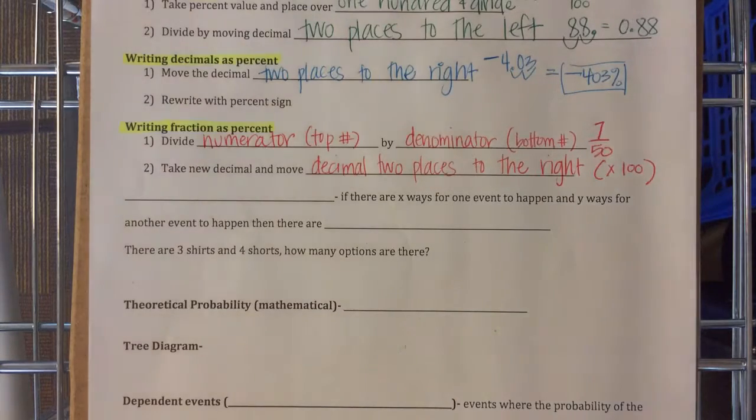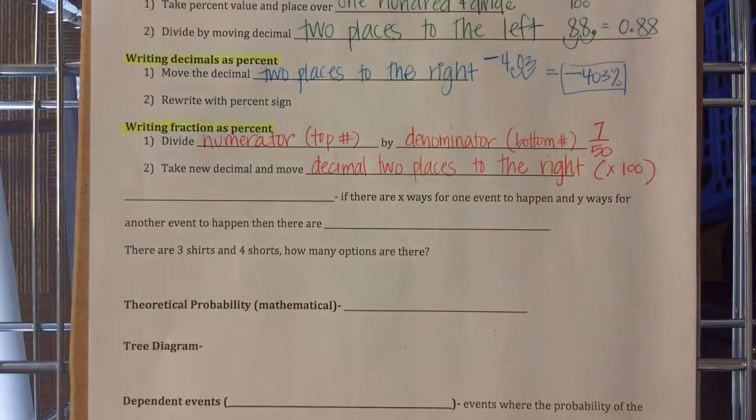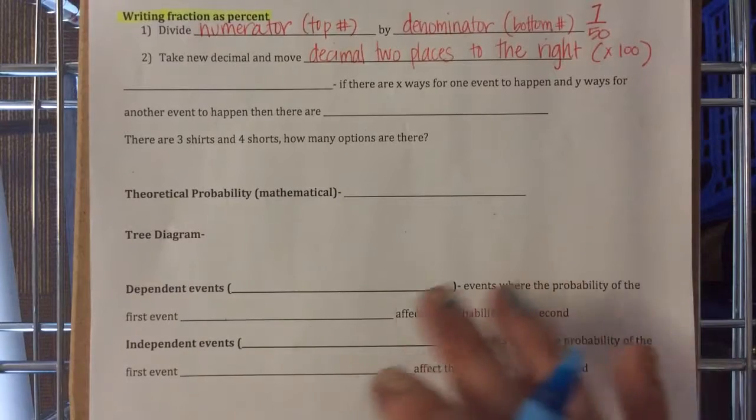Should you redo that test? Yes. That's like a flat out F. If there was an E. All right.